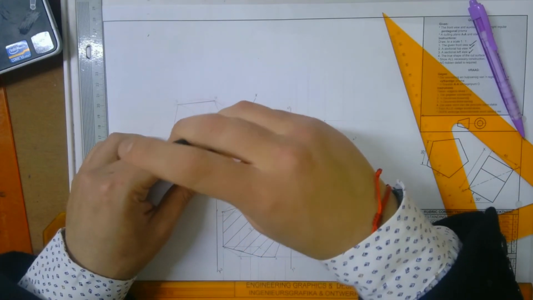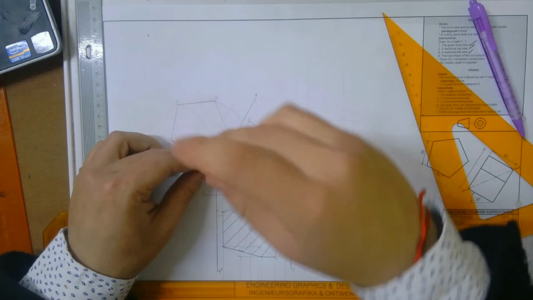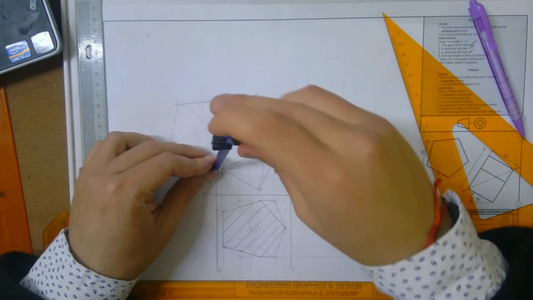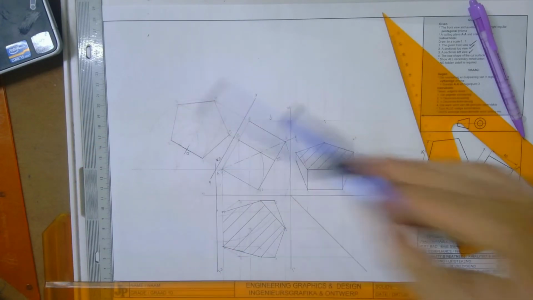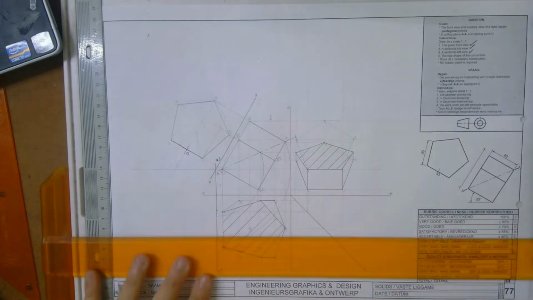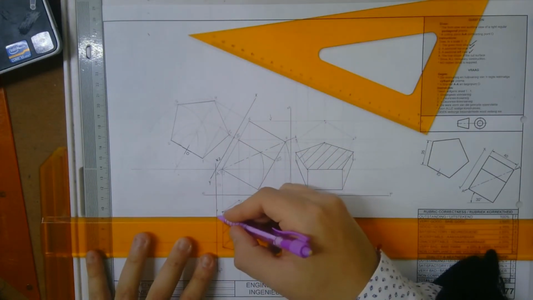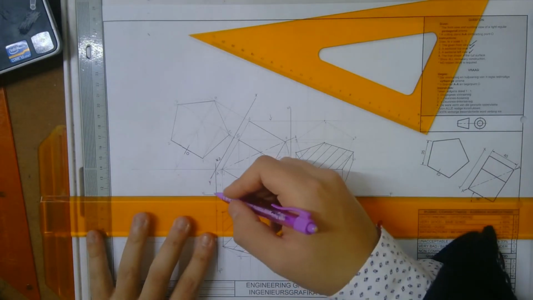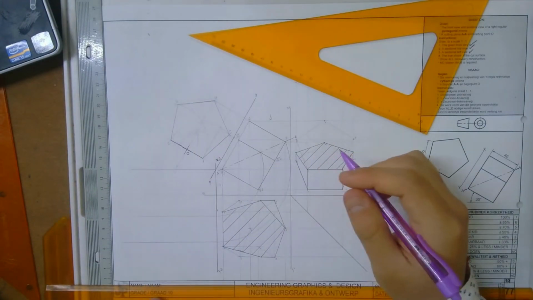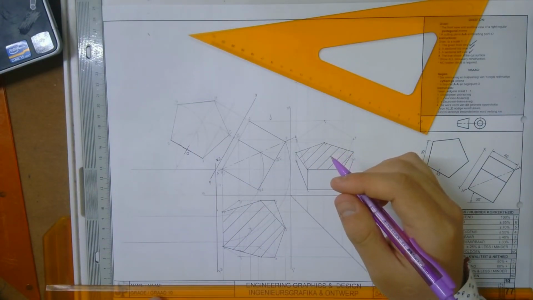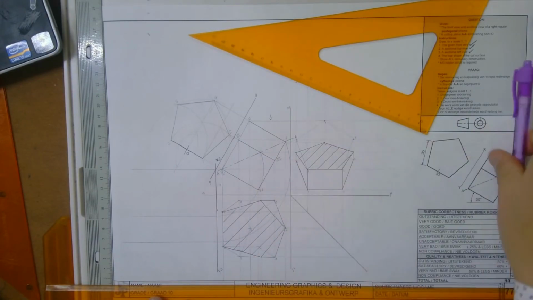Drawn a line there to that cut, and a line to that cut. So now I've got that line and that line and that line going through. Now we've got that line, and that line.